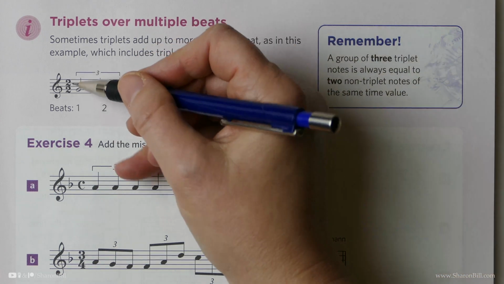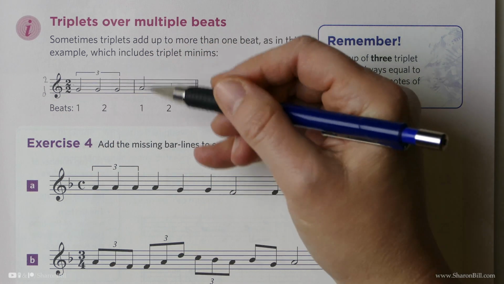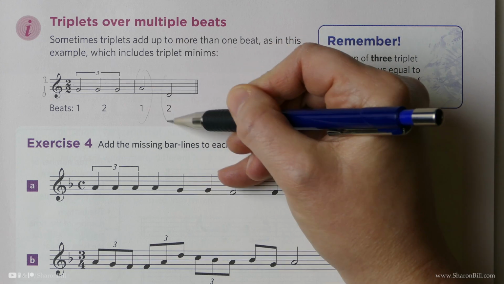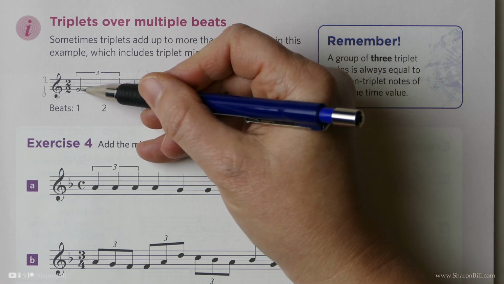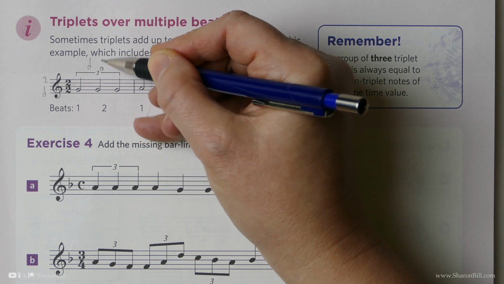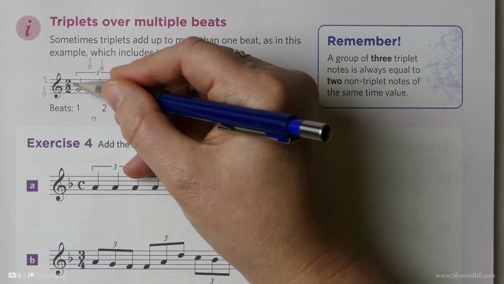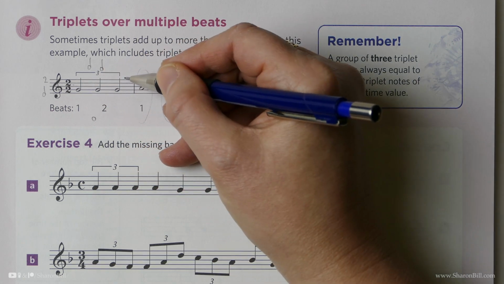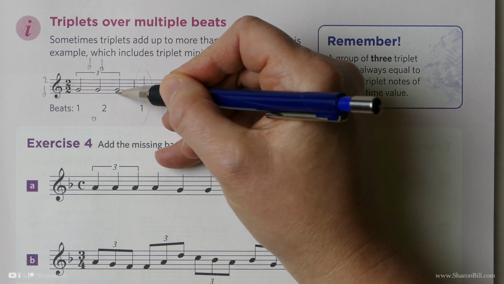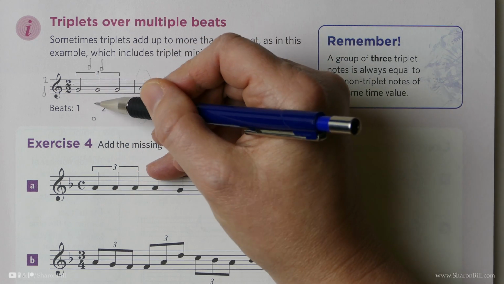Here, for example, we can see that we're counting 2 minim beats per bar. So there's beat 1, there's beat 2, and 3 minims in the time of 2 minims is the same as a semibreve. It's taken up both beats of the bar, so those 3 notes are stretched equally over the 2 minim beats of the bar.